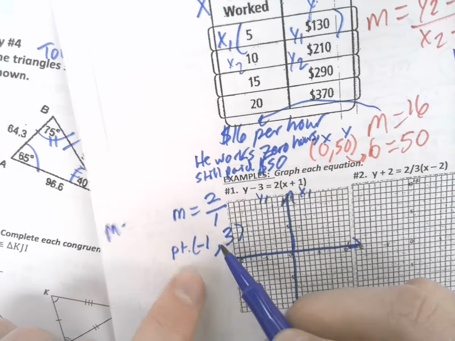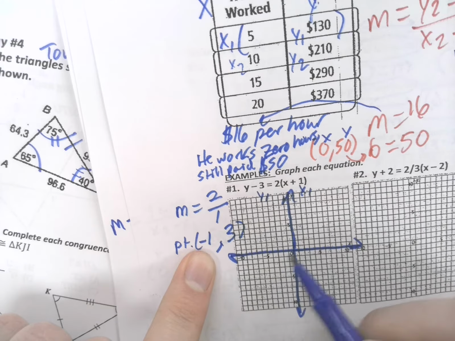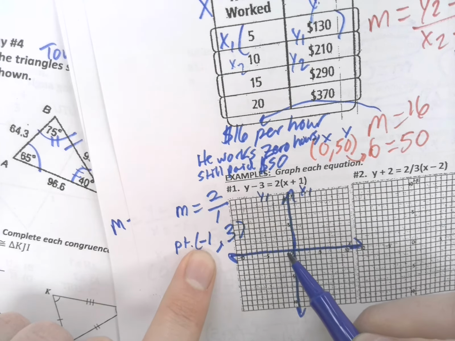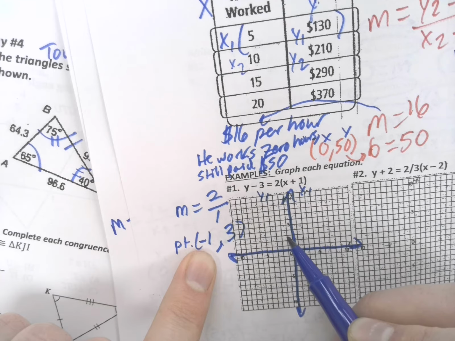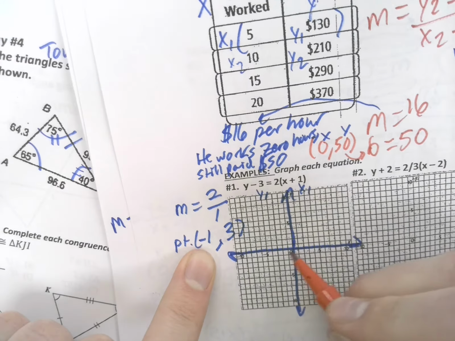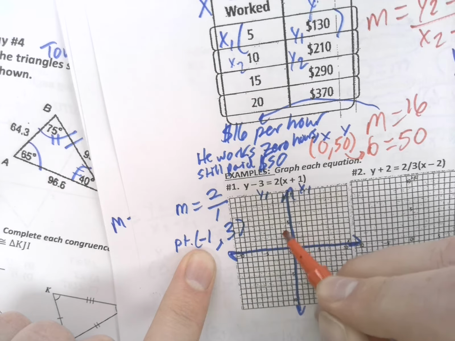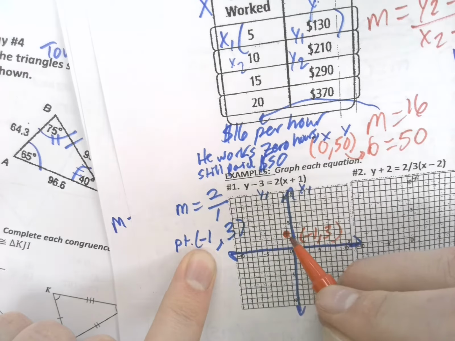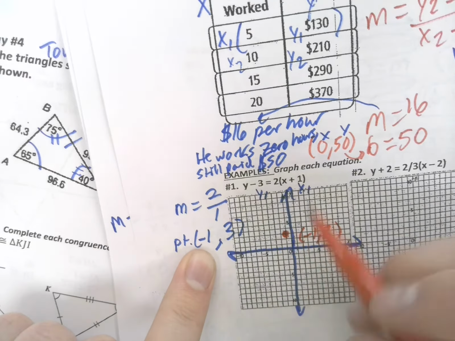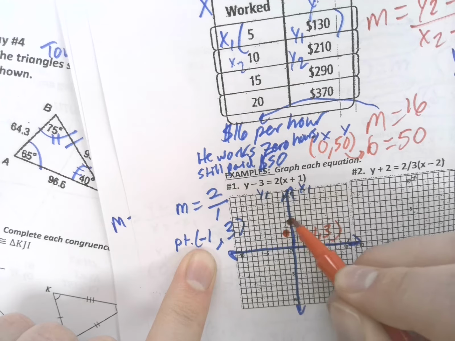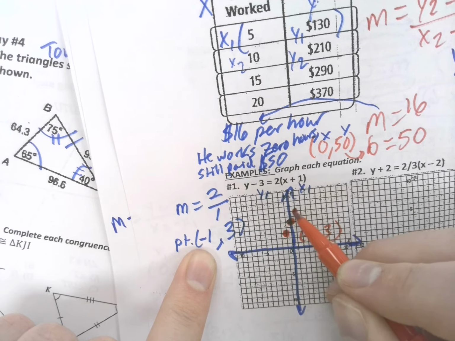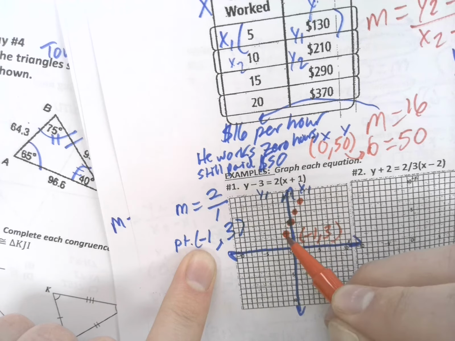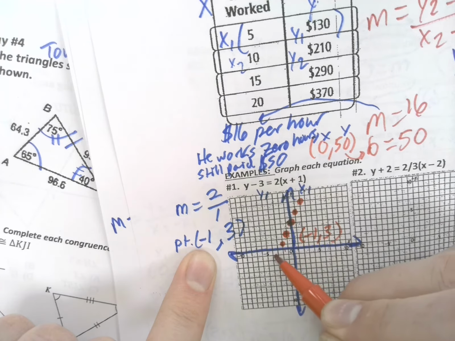So now we plot our point first. We start at the origin and we go left 1, up 1, 2. I'll do this in a different color. Left 1, up 1, 2, 3. And there is our point. From there, you're just using your slope. Up 2, right 1, up 2, right 1, up 2, right 1. Or you could go down 2, left 1, down 2, left 1.